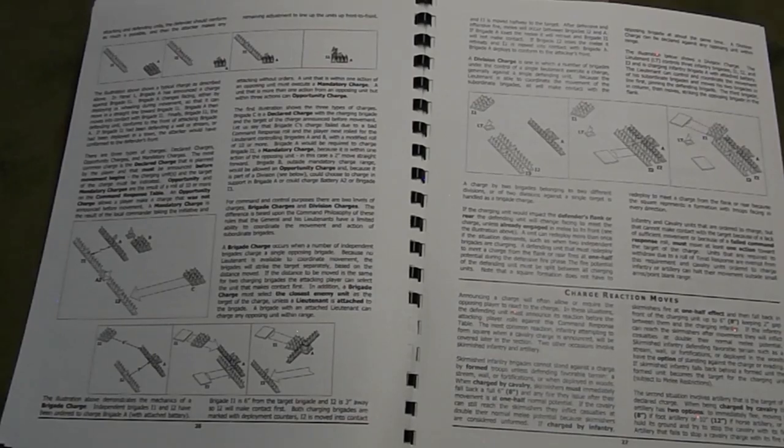The last one is the mandatory charges that come when you're close to the enemy and you roll an aggressive action, and your local commander just decides he's going to charge the closest guy to him. So those are the three types of charges. So it goes ahead and covers those. They've got some illustrations on how those work, how troops are moved. And then you get into reactions.